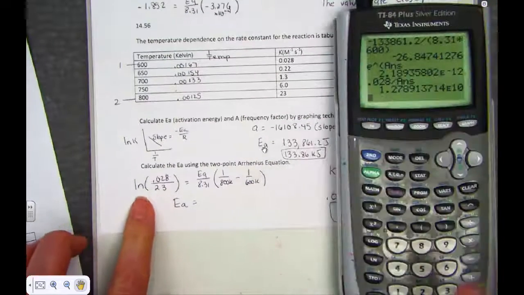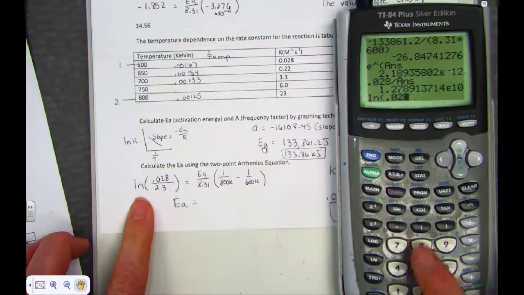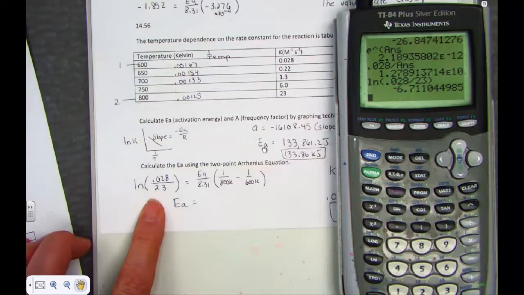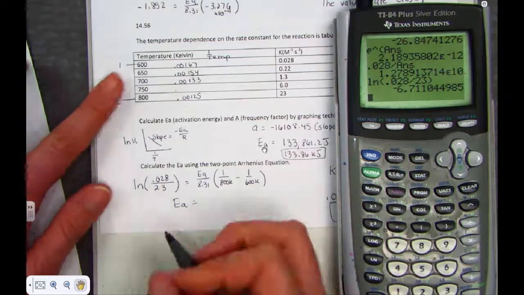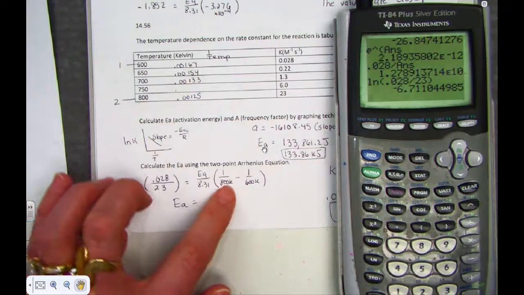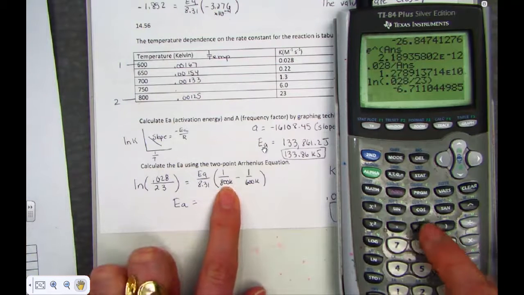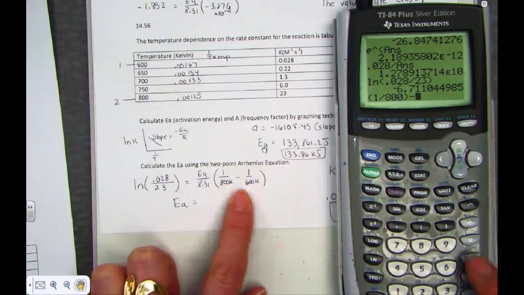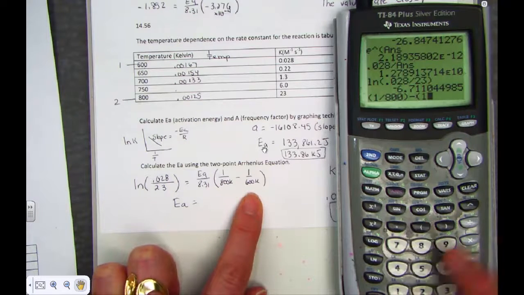Let's simplify the left side by taking natural log of 0.028, dividing that out by 23. Did you get what I got? Negative 6.711. Let's now simplify what's in the parentheses here. 1 divided by 800 minus 1 divided by 600.